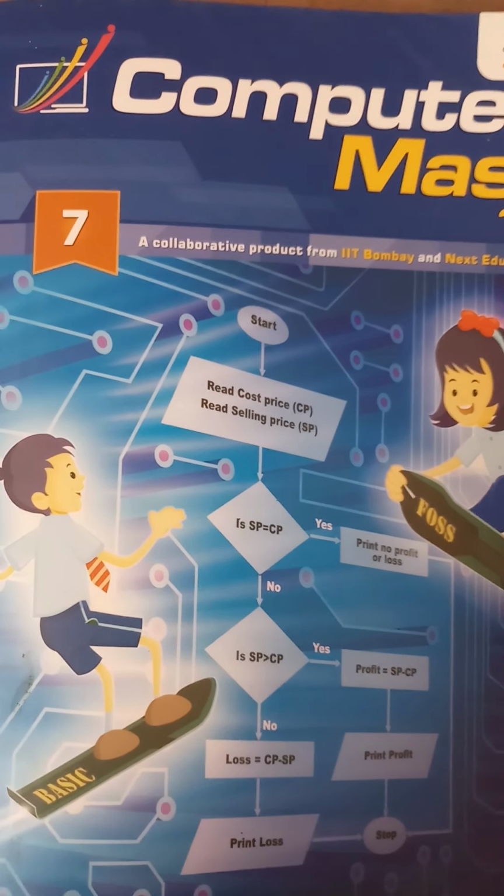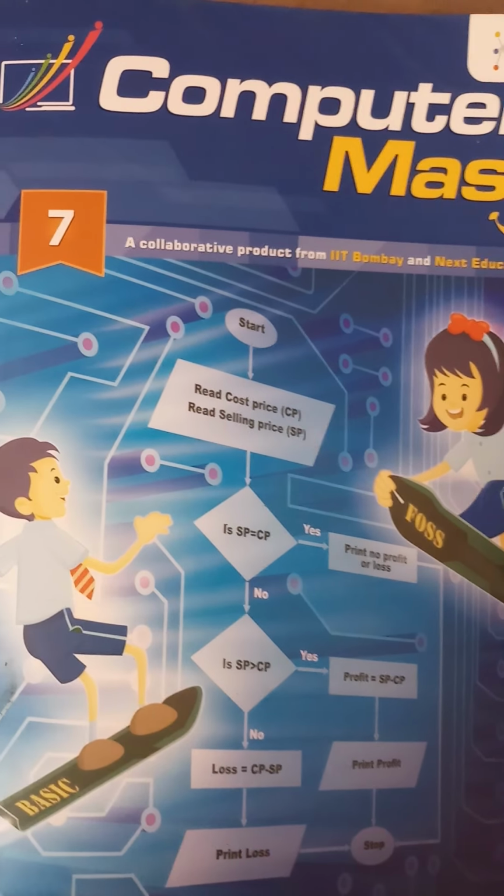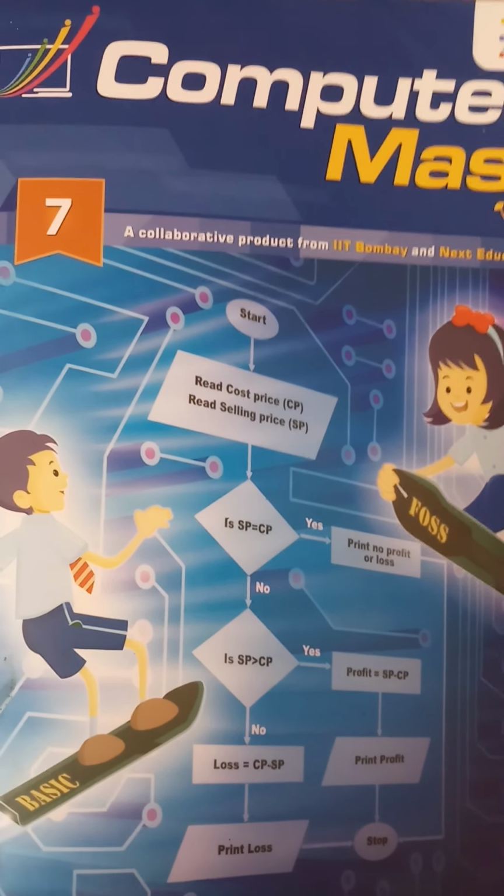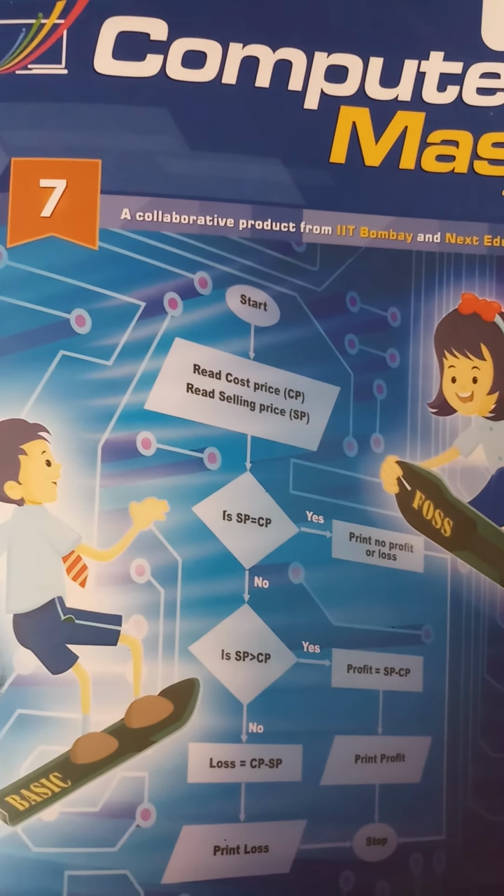Good morning students. In this class we will discuss secondary memory and input output devices. So take page number 12.